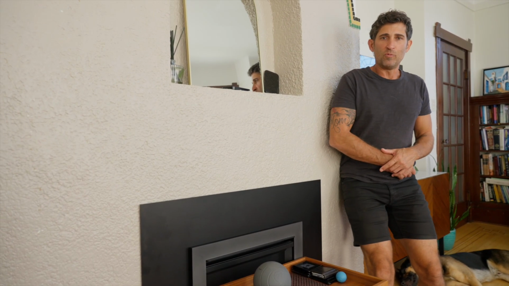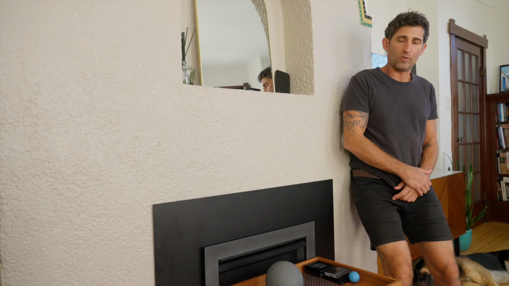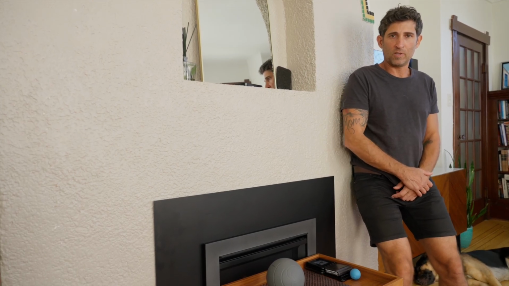We can try this also standing up on the wall. Put the ball against the wall, just use the weight of your body, and you can move around a little bit easier this way. If I position it and find those spots that are sore, and again, just leaning your body into the ball, feeling the symptoms arise, and then as they start to ease off, then just move the ball into another spot along that muscle and repeat the same thing. Feel the pressure, feel the discomfort.